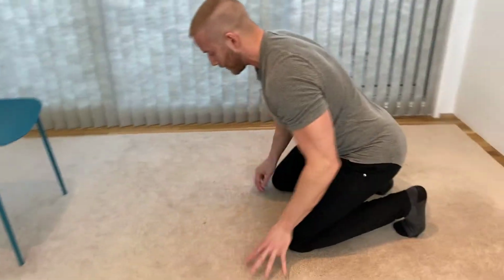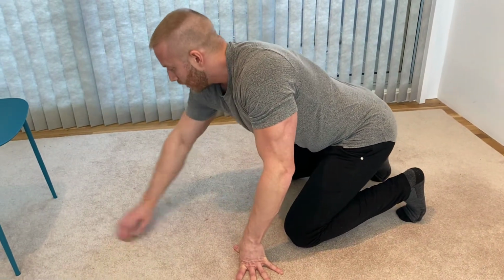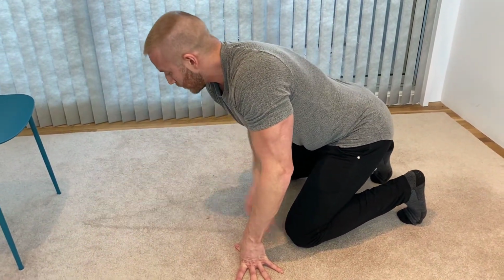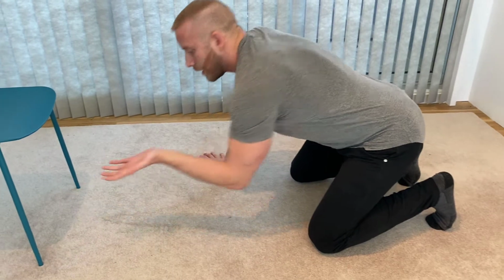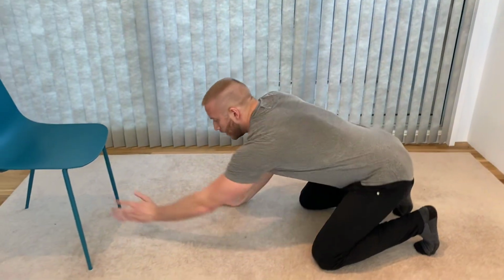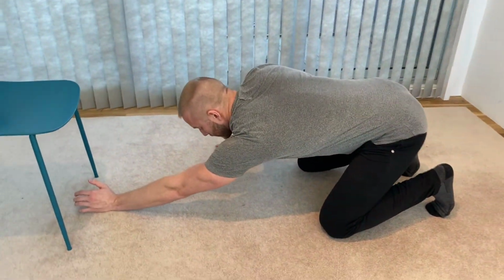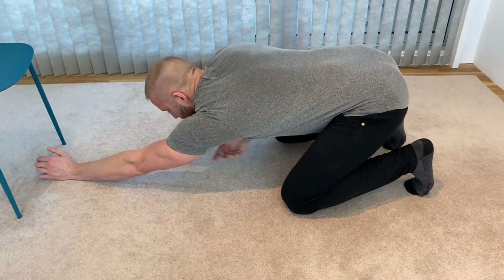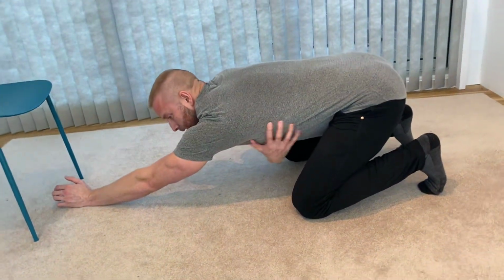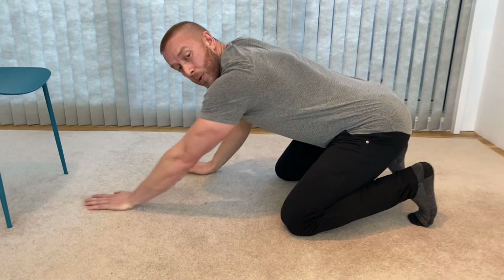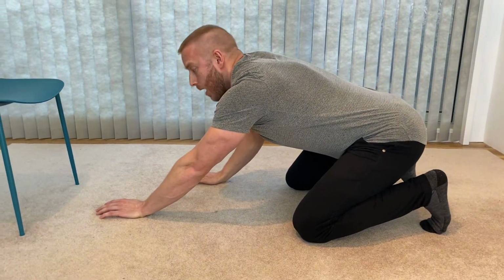So what I'm going to do is I'm going to imagine that my knees go all the way up to like this Christmas tree shape or this tall triangle. I'm going to put this part of my hand at the top of that triangle and I'm going to sit back a little bit. I might already start to notice a feeling of a stretch here, but we can actually enhance this stretch a lot more.